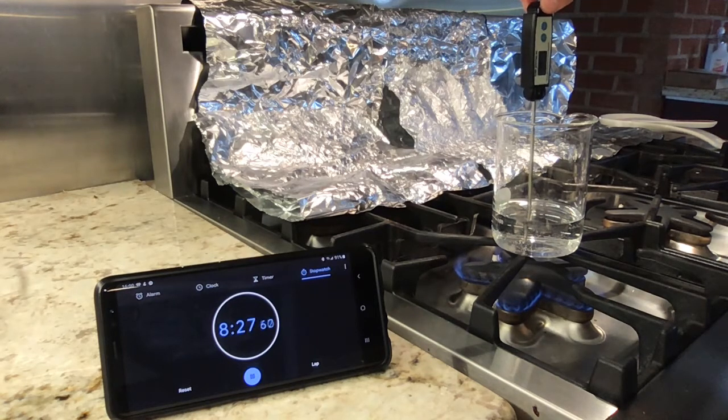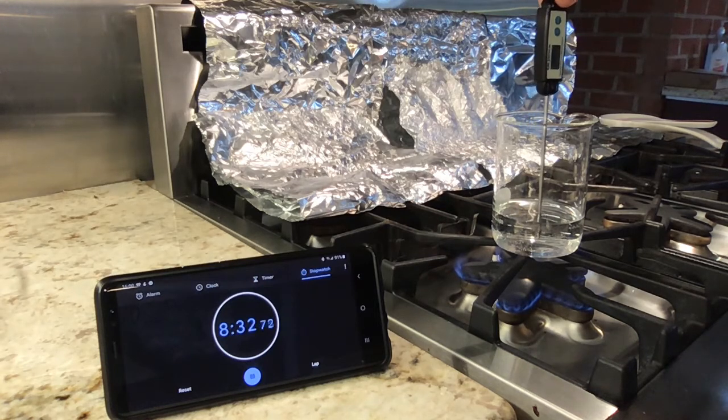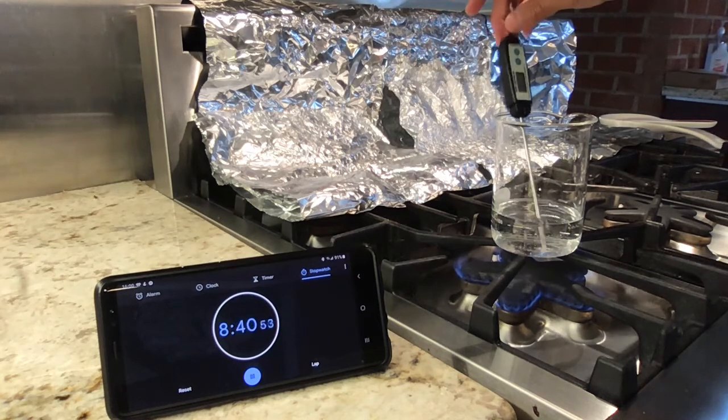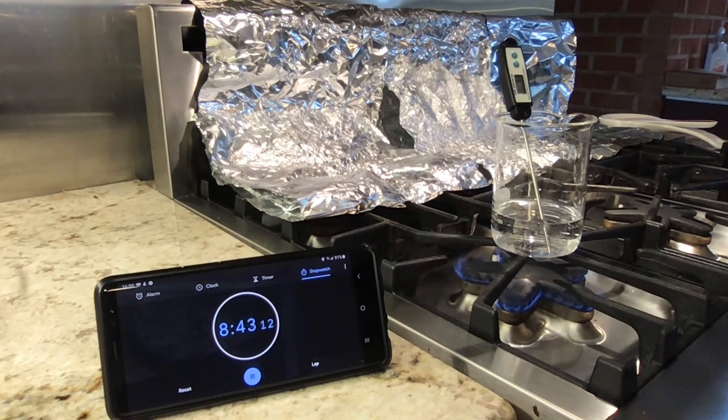This is now 8 minutes and 30 seconds. It's 60 degrees. It's getting really warm. At 9 minutes, it's 65.7.